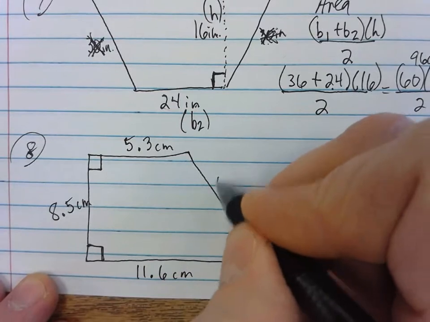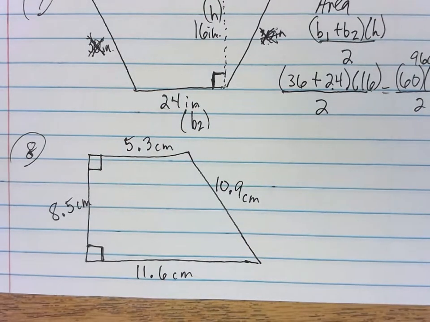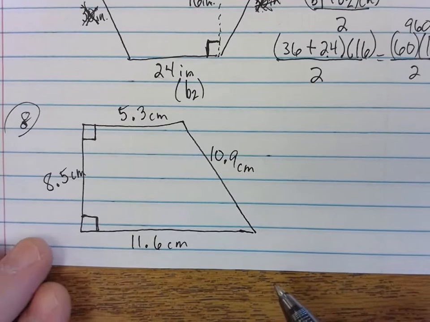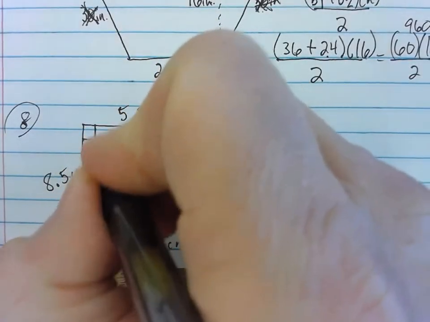let's make this 10.9 centimeters. Okay, so that's what you got, and you're trying to figure out, okay, they give me all 4 of these numbers, but I only need base 1, base 2, and the height. So if you're trying to figure out which ones are the bases, again, look where these right angles are located, okay?